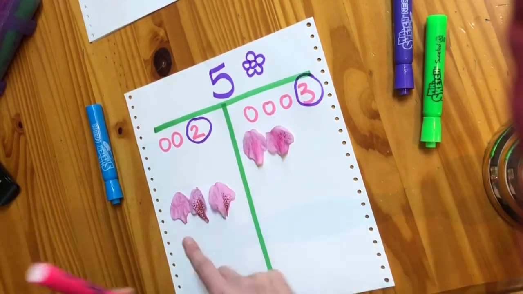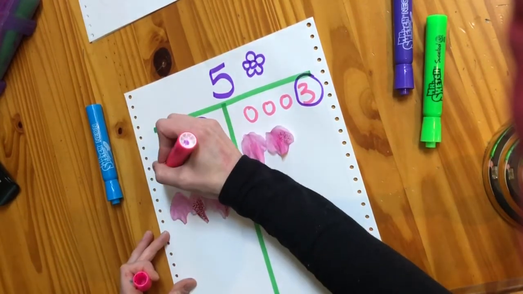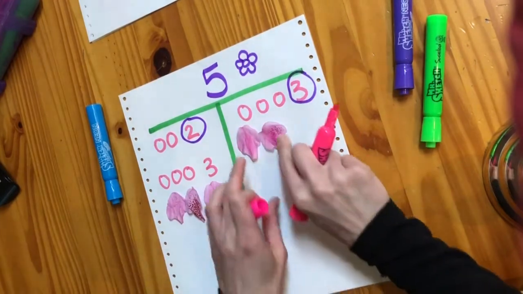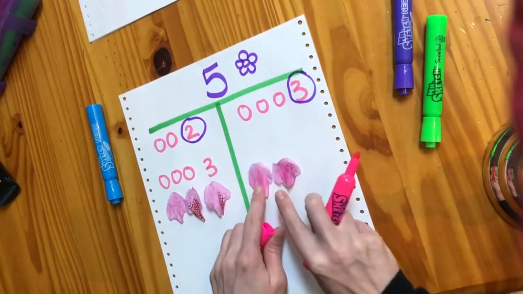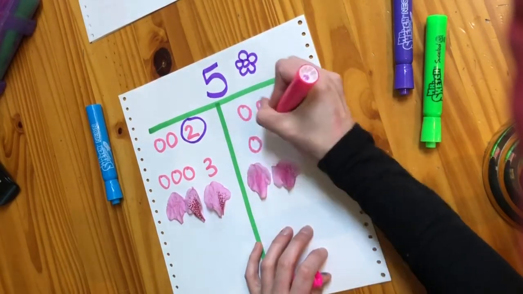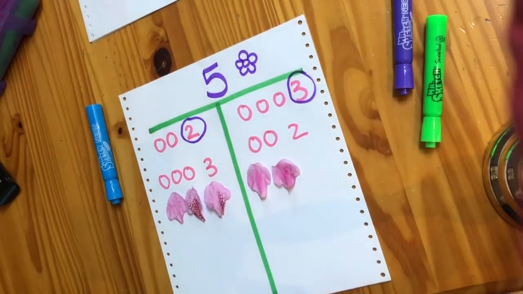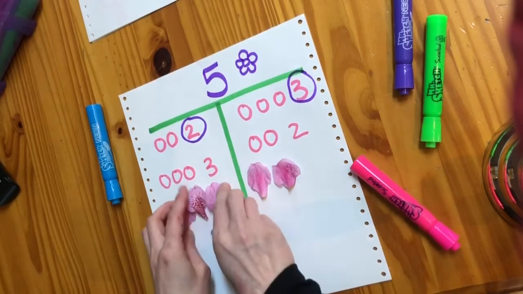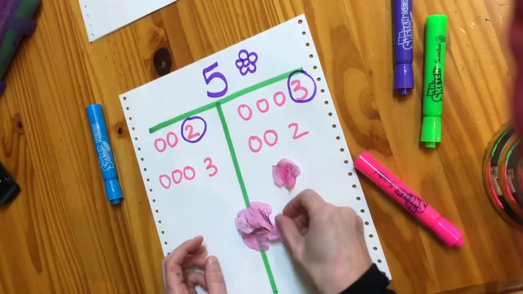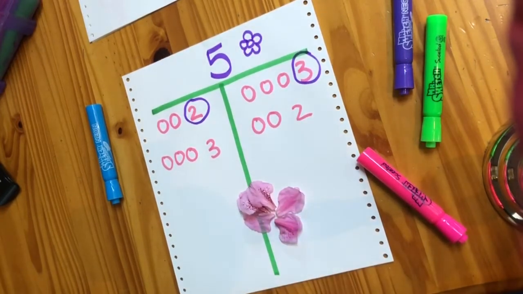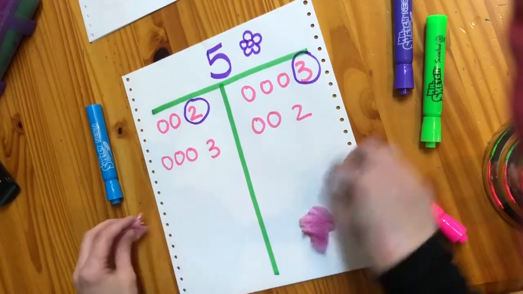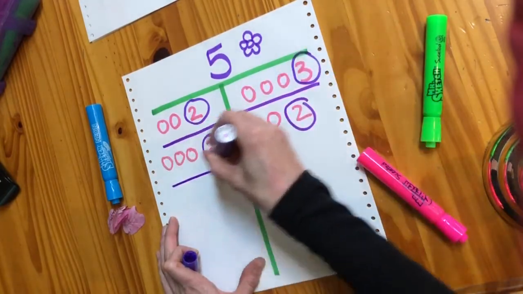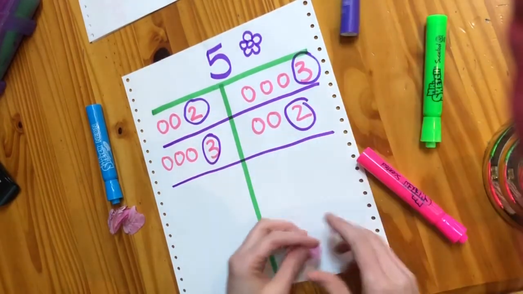We'll move them down and we will make a little circle for each petal. 1, 2, 3, and make a little circle for each petal here. 1, 2. So 3 and 2 go together to make 5 because 3 petals plus 2 petals go together to make 5 petals. So we'll circle the numbers again, and we'll make a line between these two so we know which numbers go together. All right, how else can we put them together?